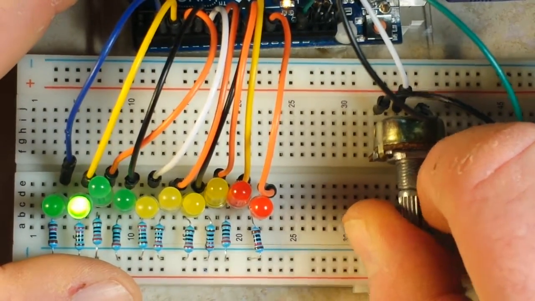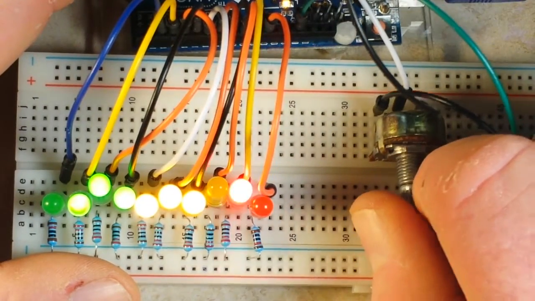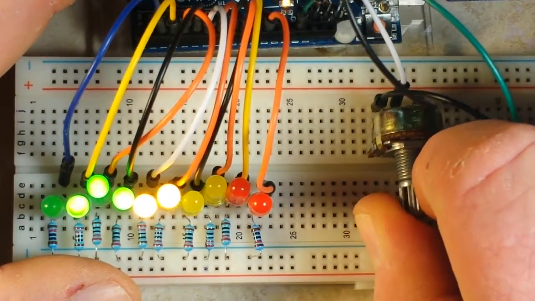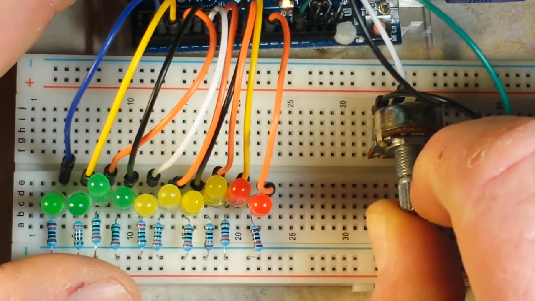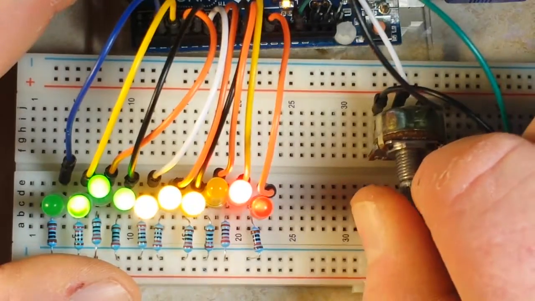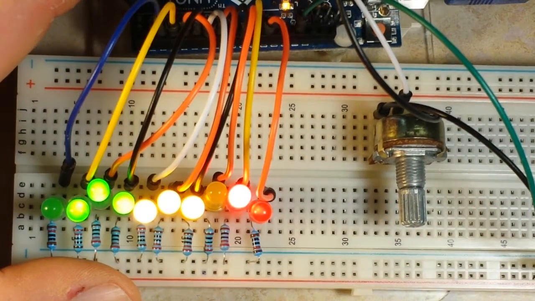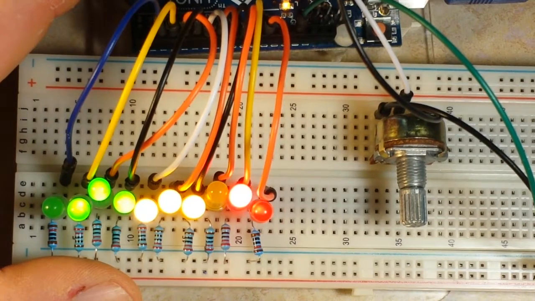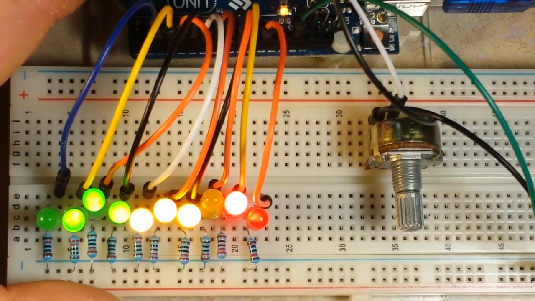So by using that map from the analog read to the number of LEDs, we have created a custom bar graph that uses the full value of whatever we're giving our analog feed to. Pretty easy, nothing to it. Now make something cool with it.